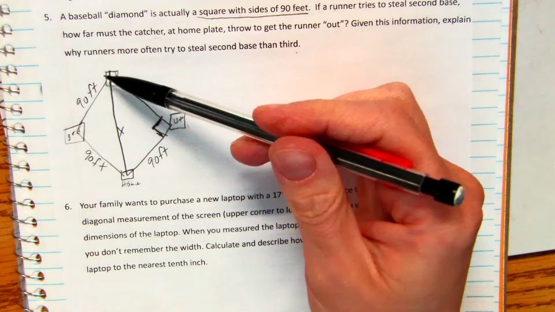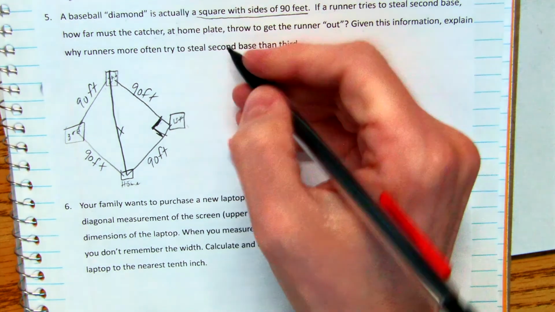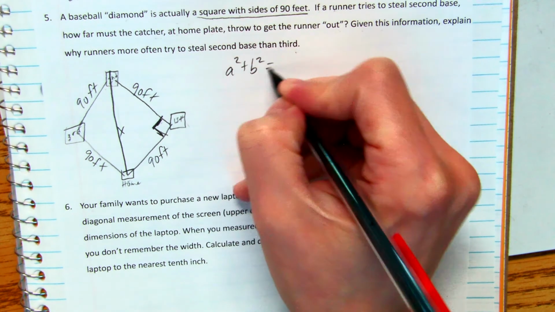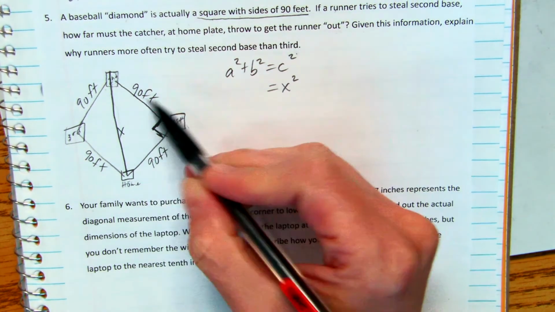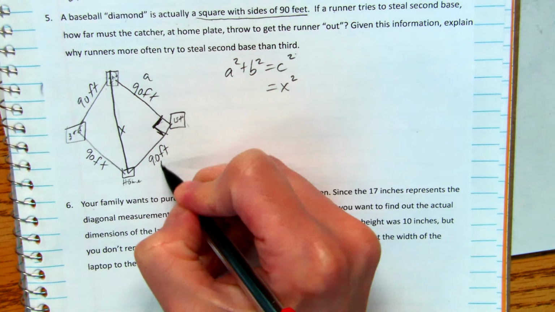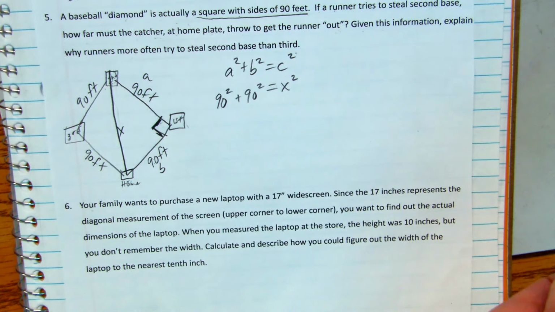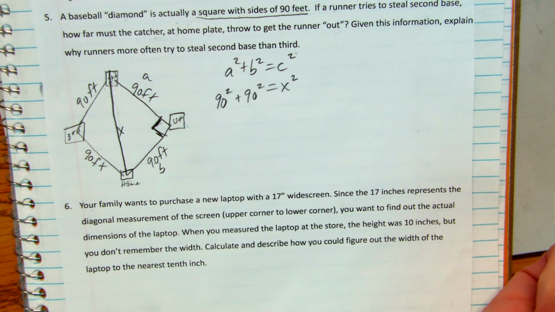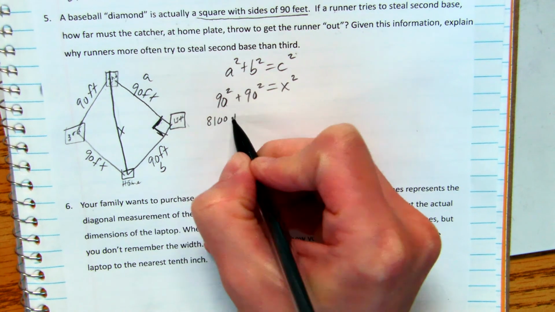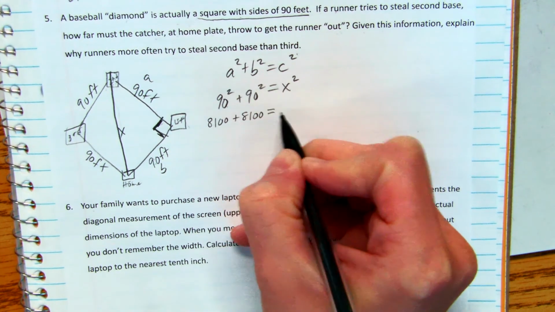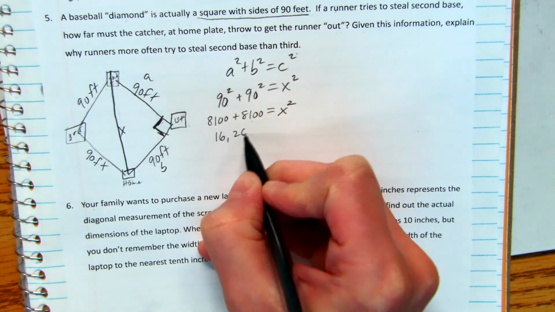So look what we just did. We just made a right triangle. Which side is x? Is it a, b, or c? C. So the x is the hypotenuse. And both a and b are just going to be 90. So we'll have 90 squared plus 90 squared. All right? So 90 squared, 90 times 90, is 8,100. So I'm going to have that twice, and then we add them together to give us 16,200.